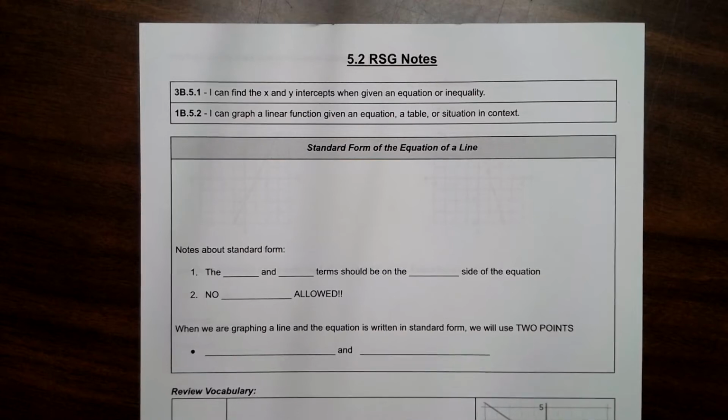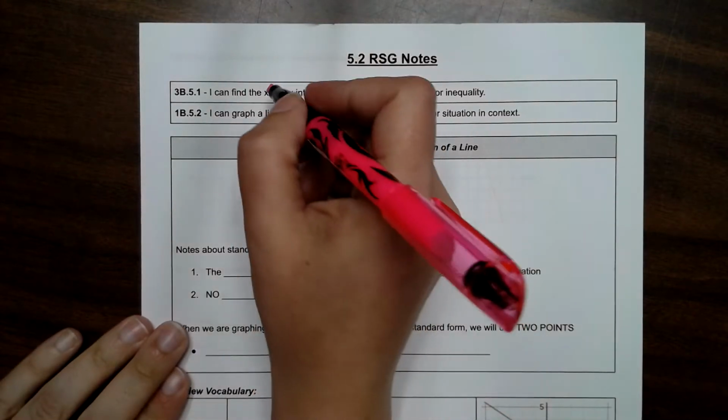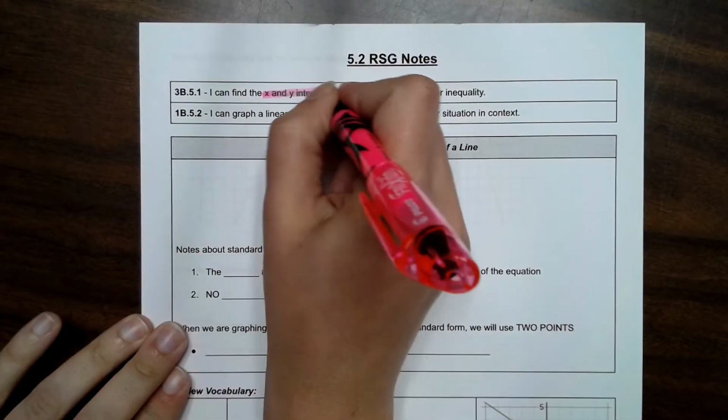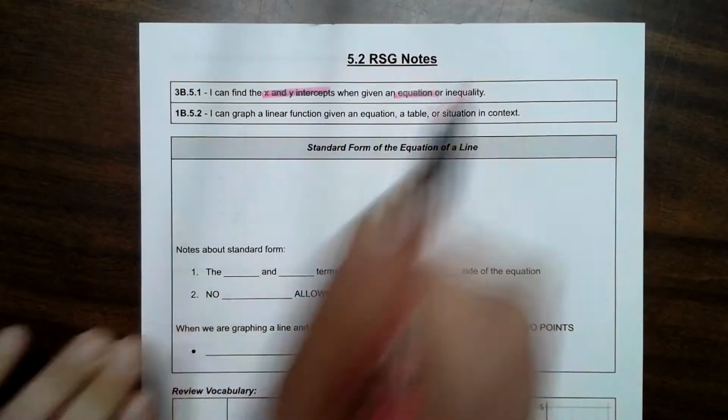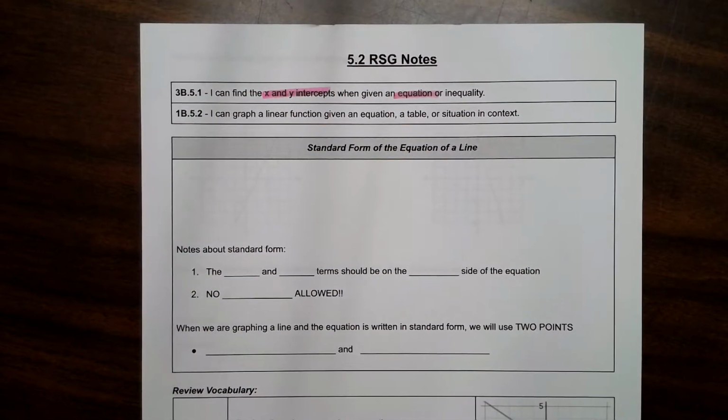Hi everybody! So in today's video, we're going to be learning about a new type of way to write the equation of a line. So we have a couple different goals for today's video. The first target is we are going to be practicing finding what are called the x and y intercepts when given an equation. So that's the first thing we're going to do.